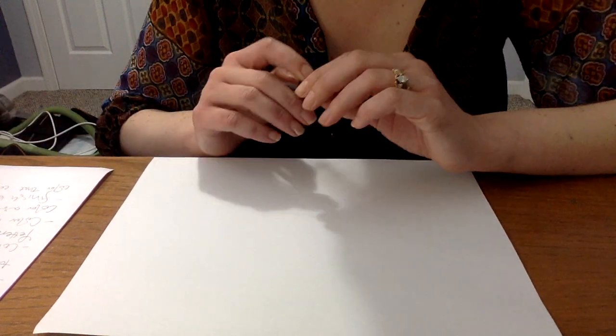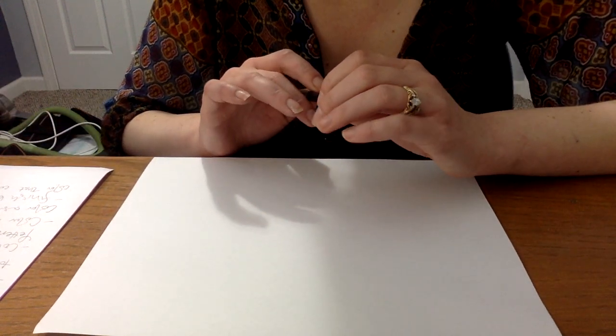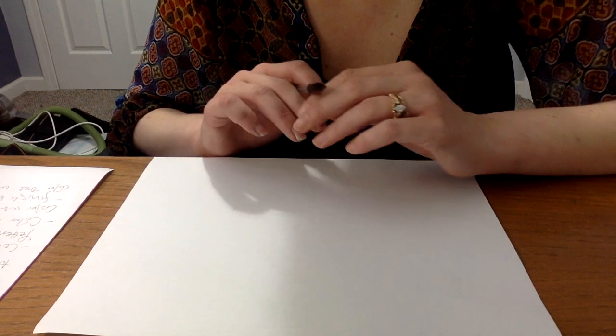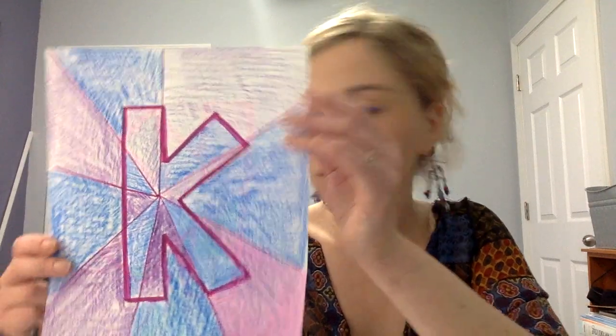And you are going to choose a block letter. So you might want to do the first letter of your first name, or you could do the first letter of your last name. Up to you. In my example, I did the letter K for my last name.